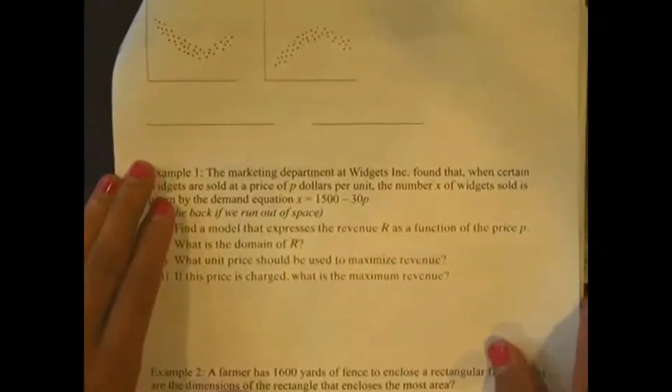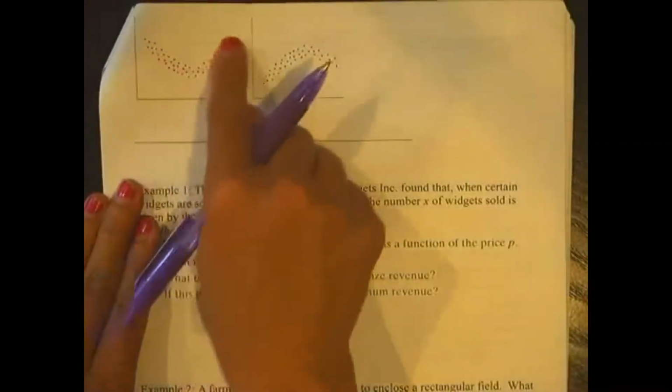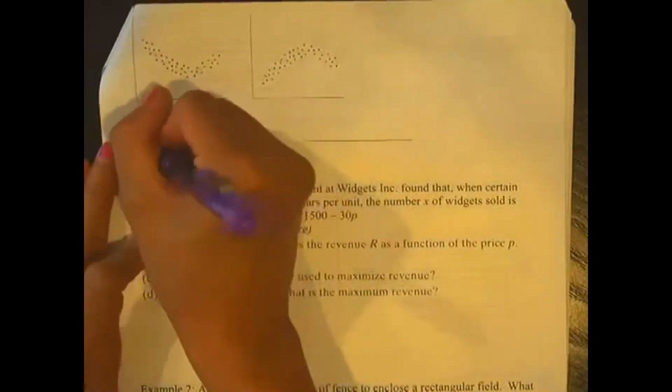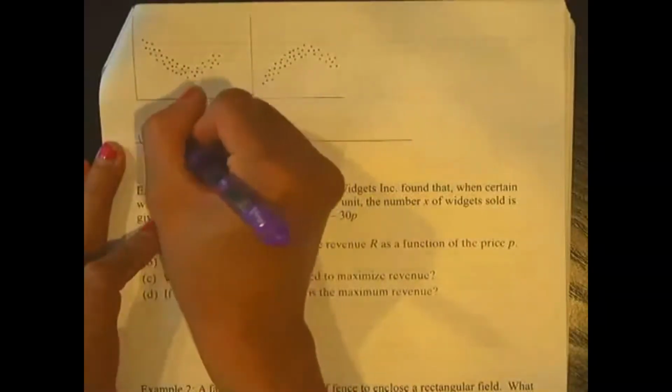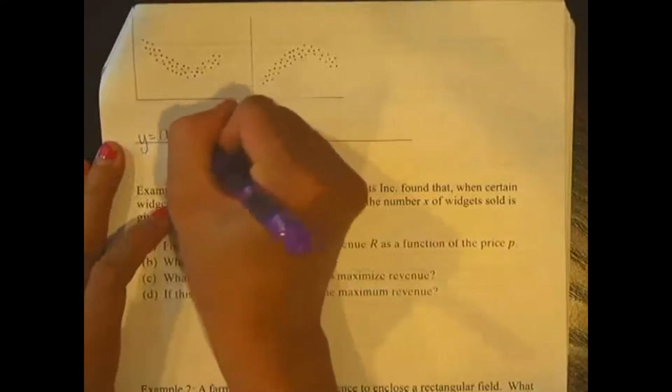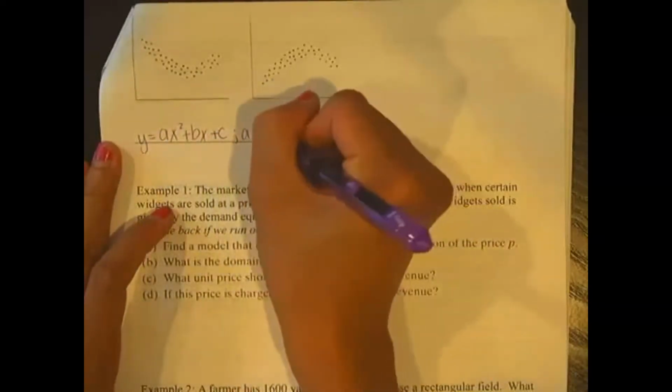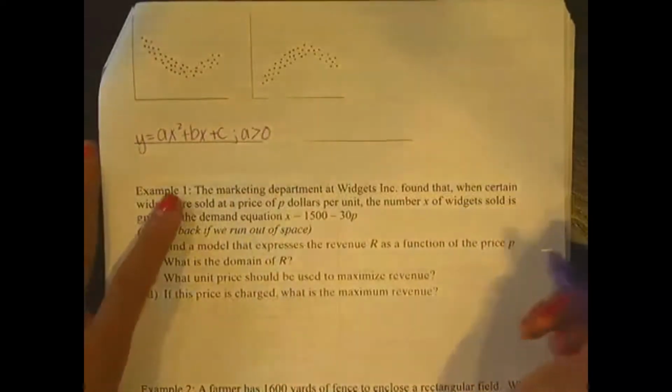All right, not really vocab. If you look at this scatter plot, this is not a linear relationship. This is a parabola, and it opens up. So we're going to have an equation, y equals ax squared plus bx plus c, and since it opens up, a has to be positive, which is greater than 0.